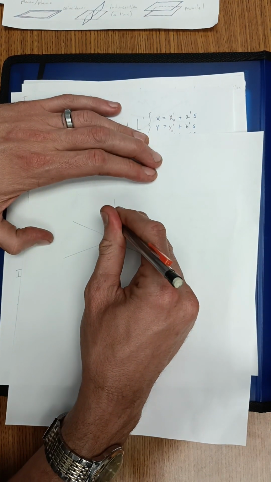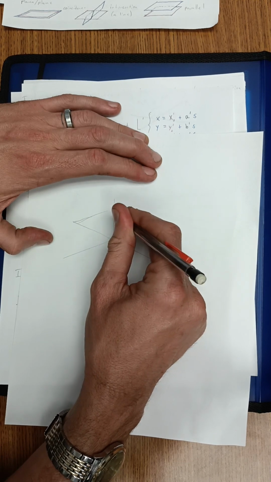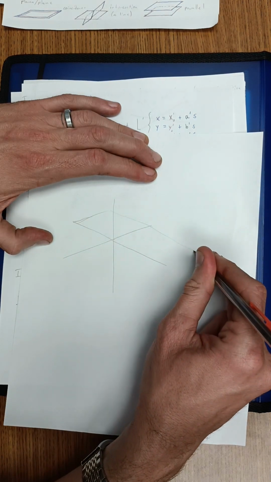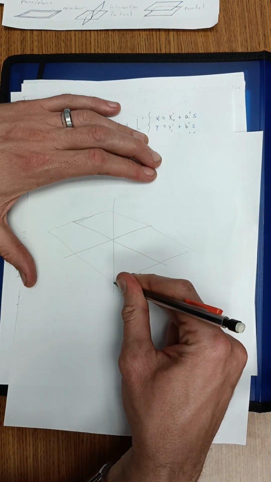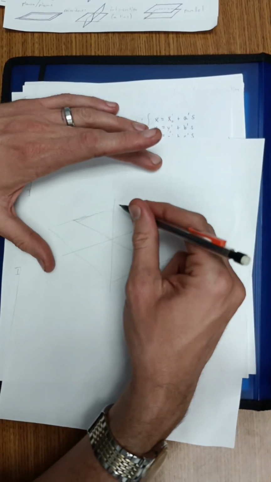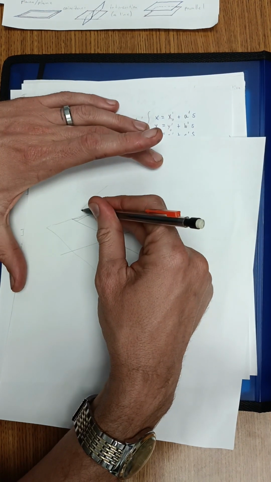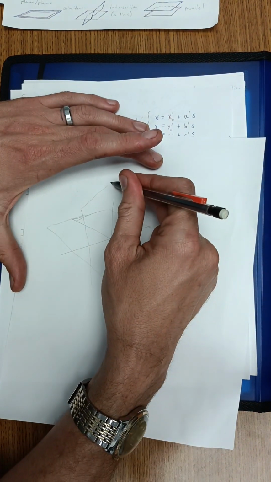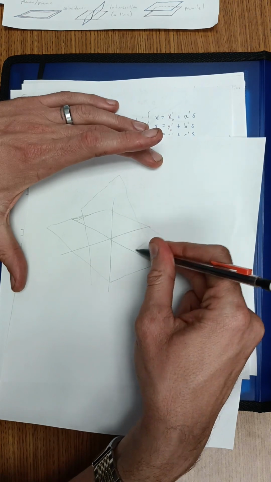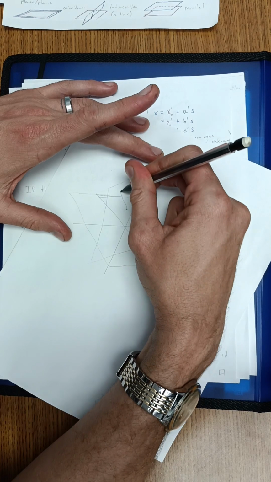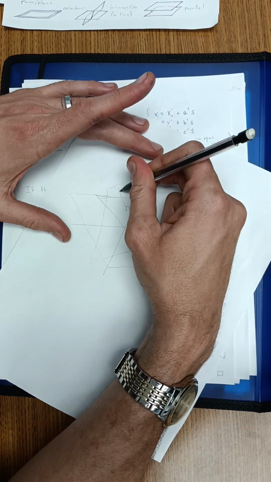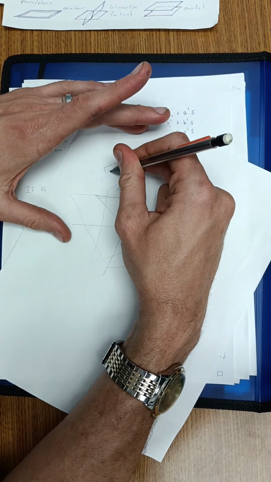We have one plane that we fixed to z equals 0. That's the xy plane. And we have another plane which cuts it in a way that its normal vector has the form (a, b, c).